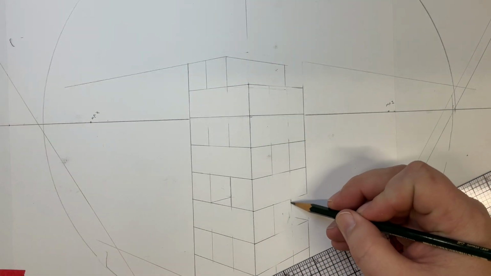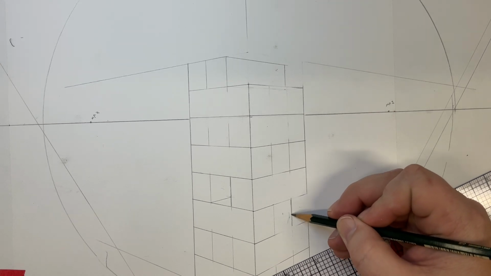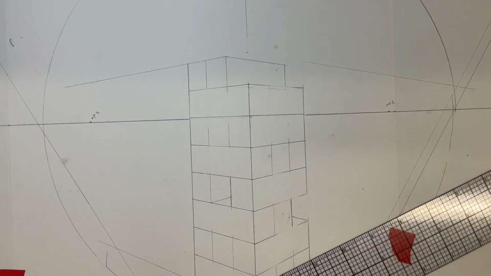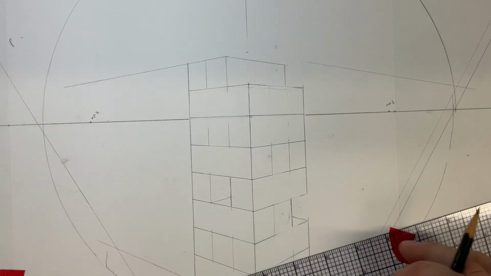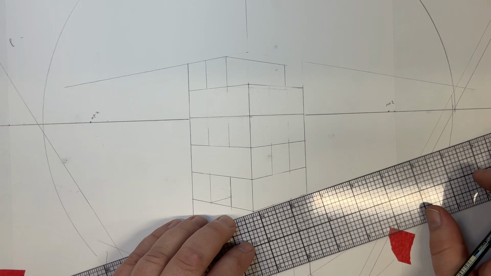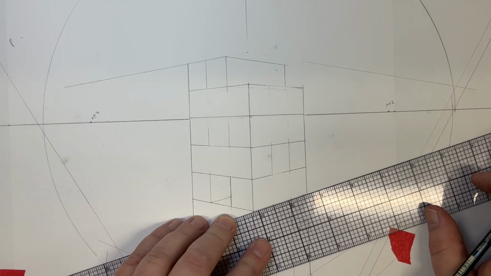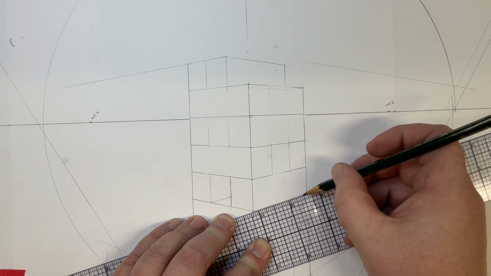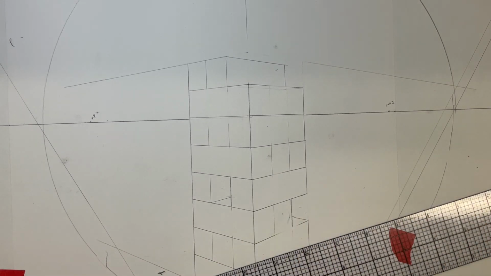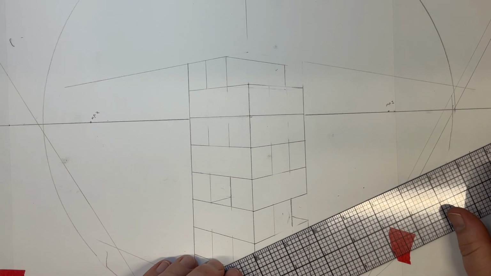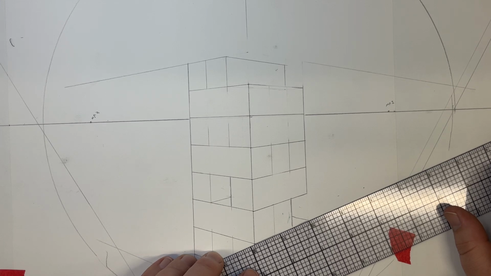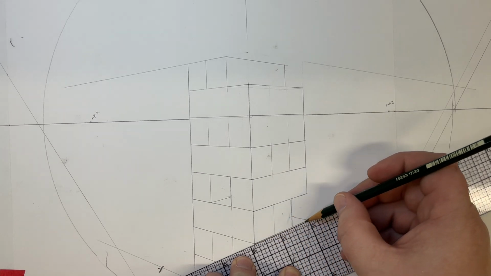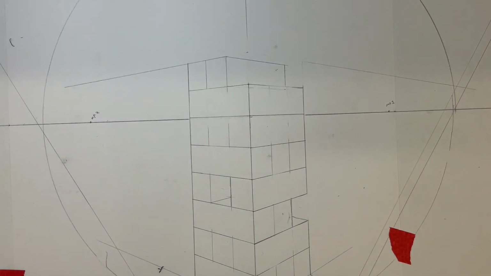Okay, but again, whenever you have one line in front of another, I'll make the line in front just a little bit darker so that it comes forward. I'm not actually in love with that yet, so we'll clean that line quality up. I'll just use the ruler in a minute. Put this line in a little stronger. Okay, a little better.